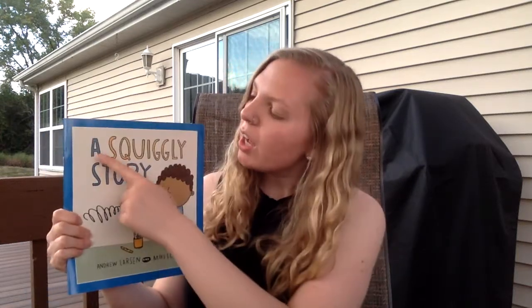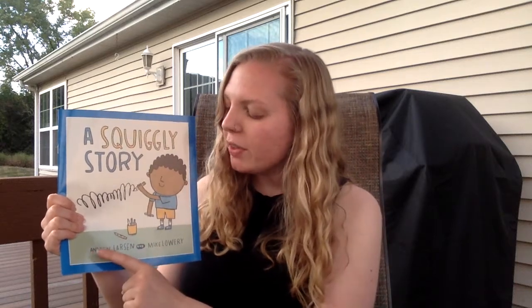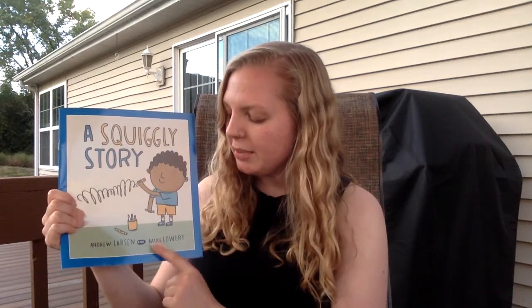So I want to remind you that each book has a front cover and a back cover. On the front cover, we have the title, A Squiggly Story. We might have a picture too, and we have the name of the author and the illustrator. So the author is Andrew Larson, and the illustrator is Mike Lowry. The author is the person who writes the words in the books. When you write words in a book, you're becoming an author. When you draw pictures to go along with the words, you're becoming an illustrator. So we are going to practice being authors and illustrators of our own books so we can learn how to read and to write.